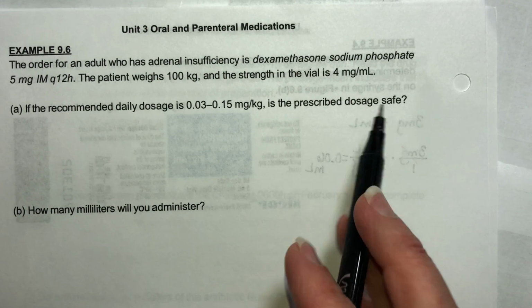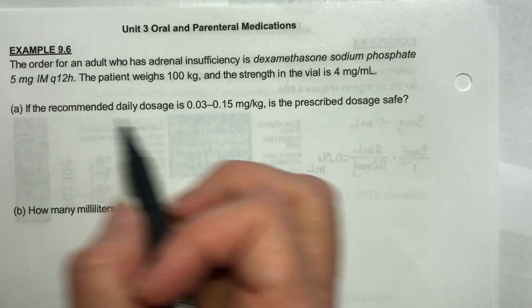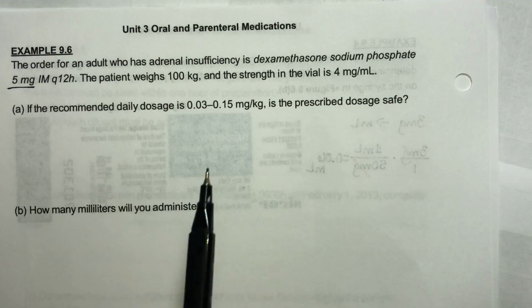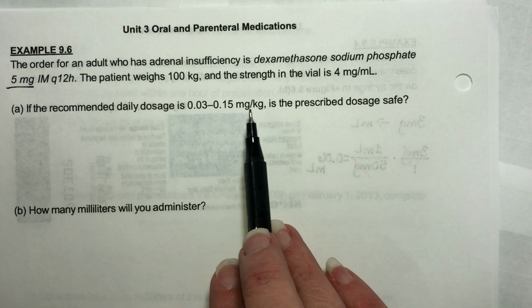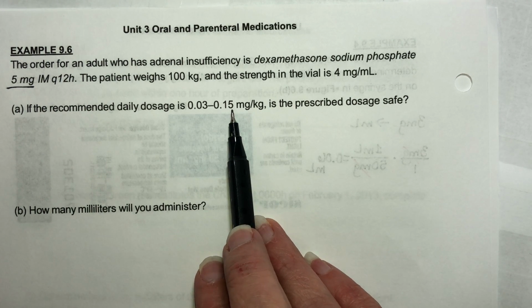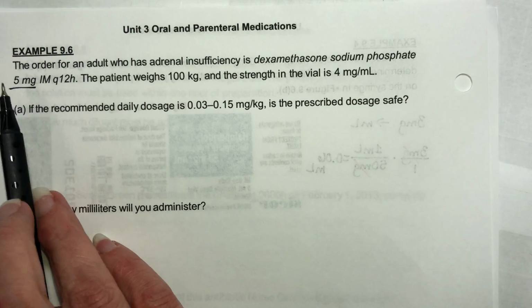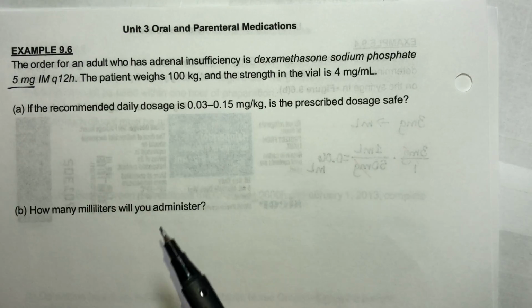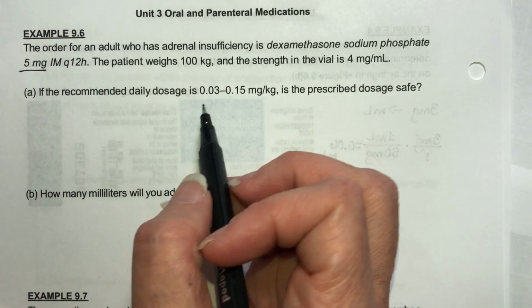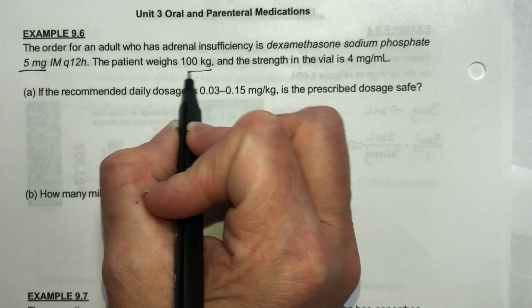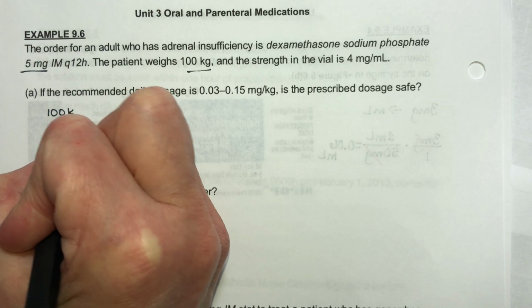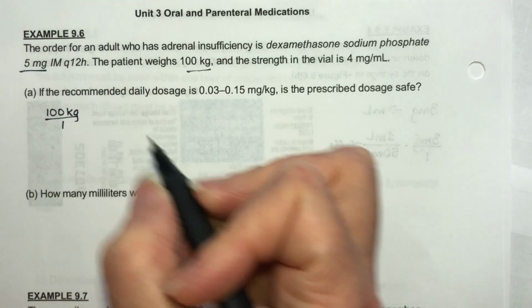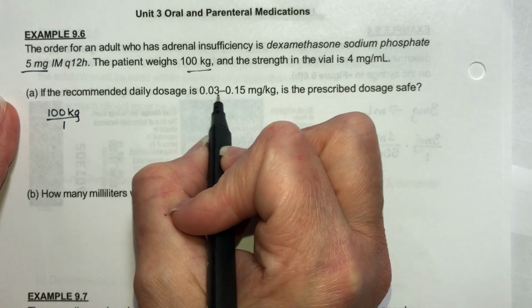What we're going to do is we know this is what was ordered. We're going to calculate what the lowest safe dose would be and what the largest safe dose would be, and then make sure that this fits somewhere in that range. So the patient is 100 kilograms, so I'm going to use that first. 100 kilograms, and I'm going to use this.